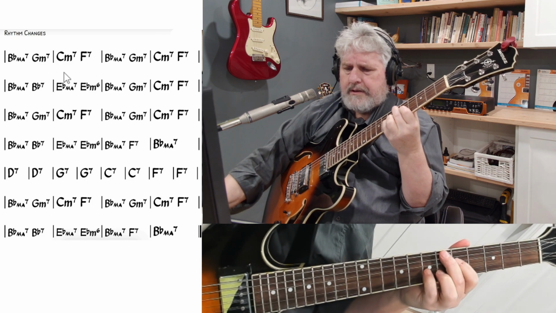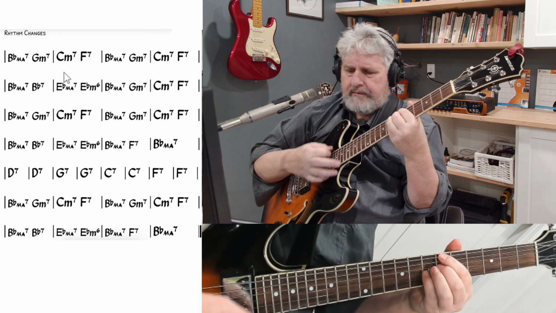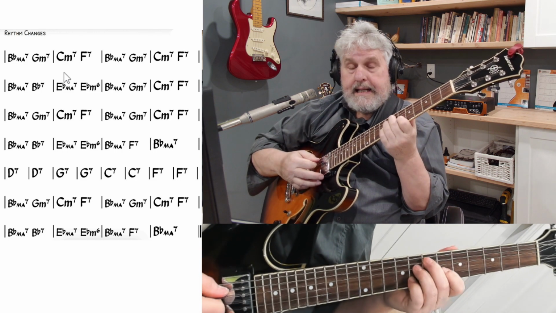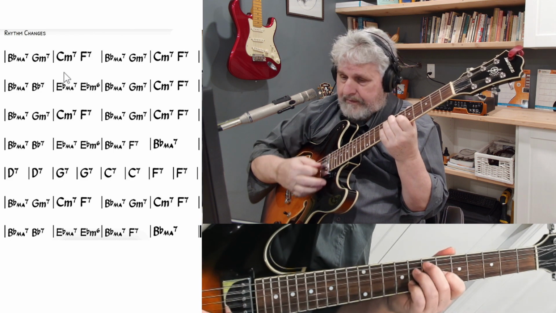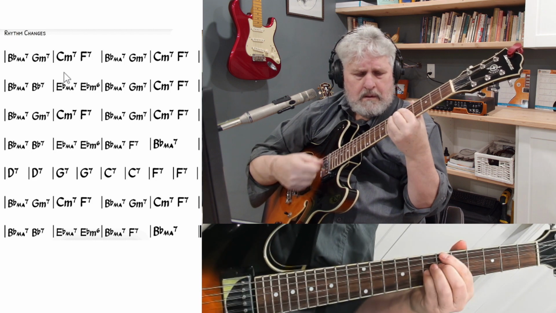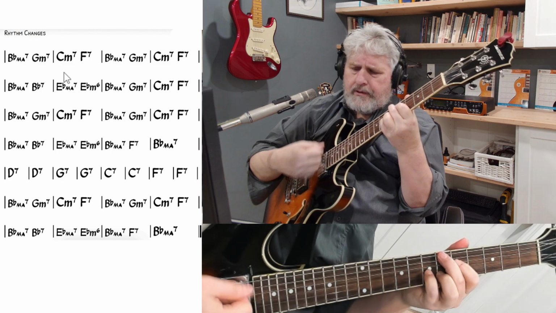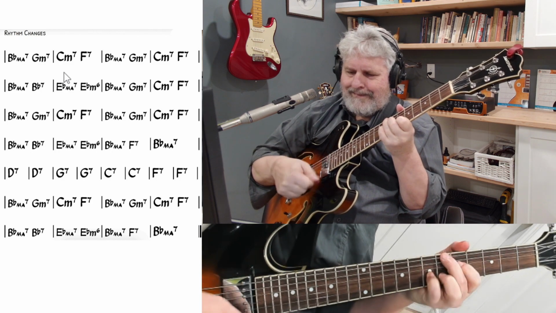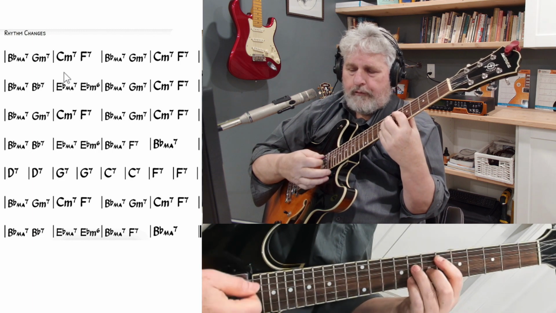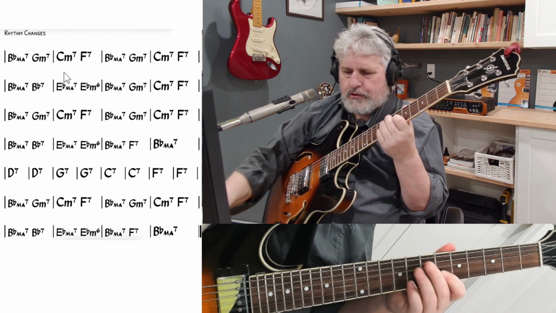Okay, there's one substitution. Now when you go from the B flat to the B flat 7, E flat major 7, and E diminished 7th. That's a nice change right there. And then we go back. So that's that 4 chord going to the diminished chord.